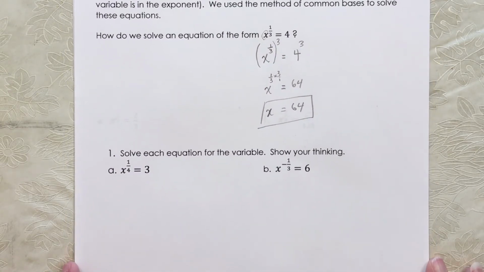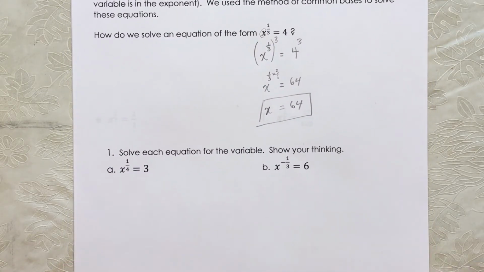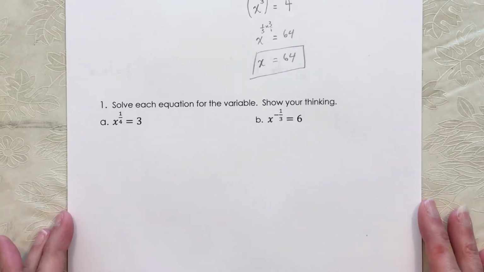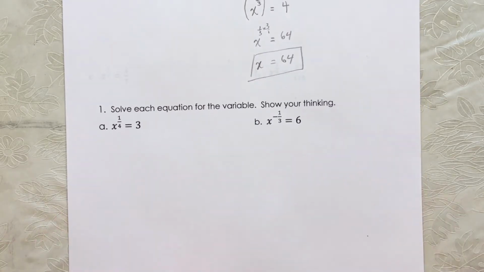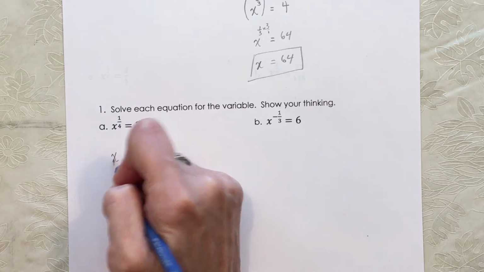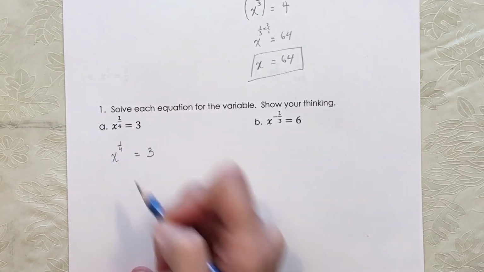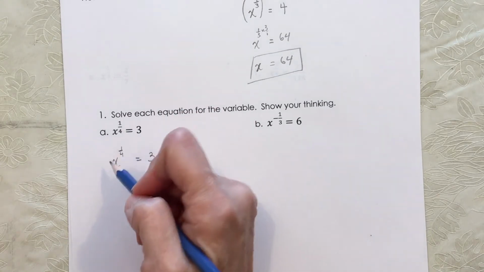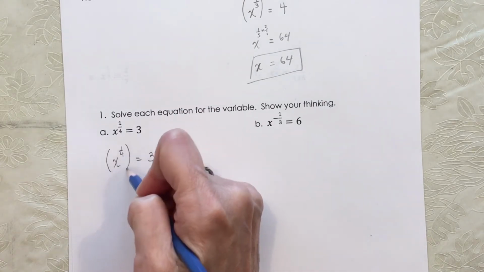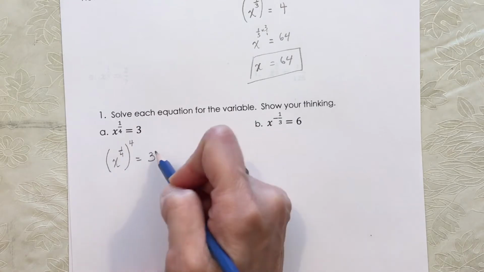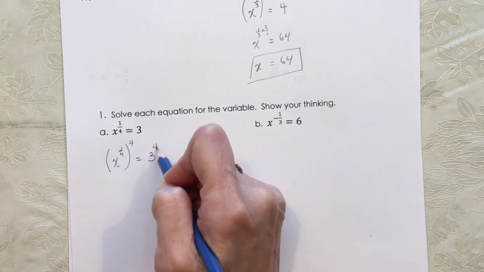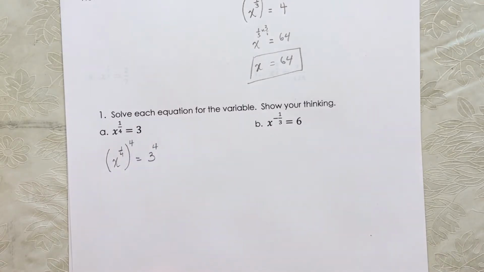Okay, so we're going to do some examples now. Solve each equation for the variable, show your thinking. So x to the 1/4 equals 3. I want to get x by itself. So I can raise this side to the power of 4, but whatever I do to one side, I do to the other. So I raise this side to the power of 4.